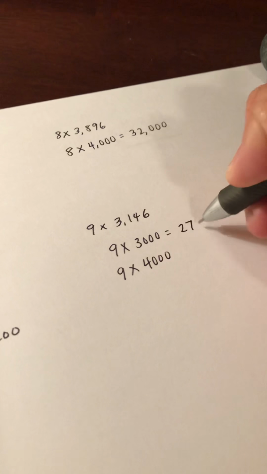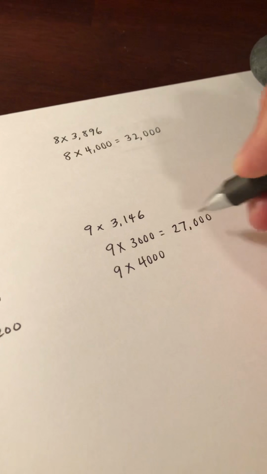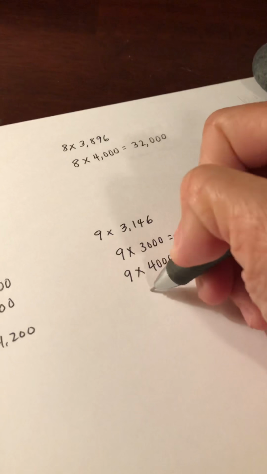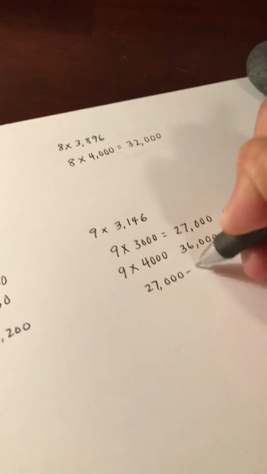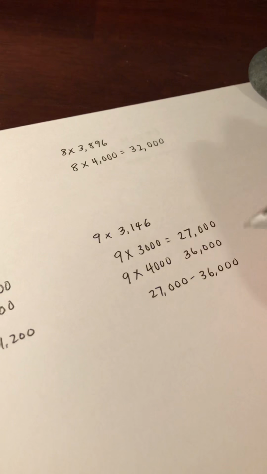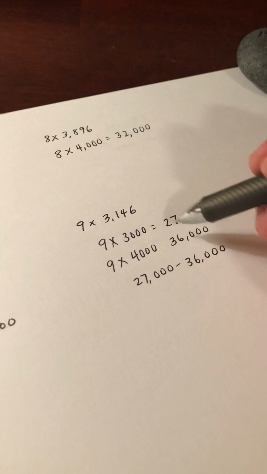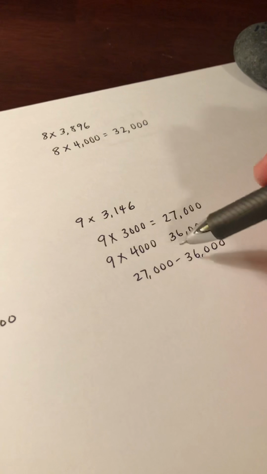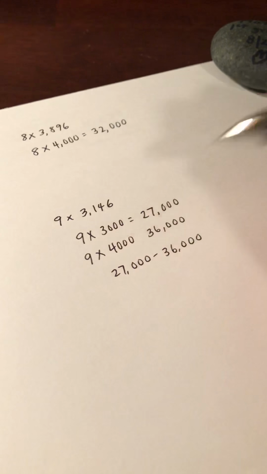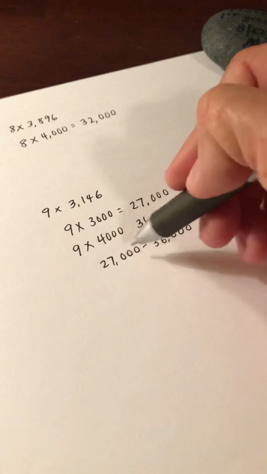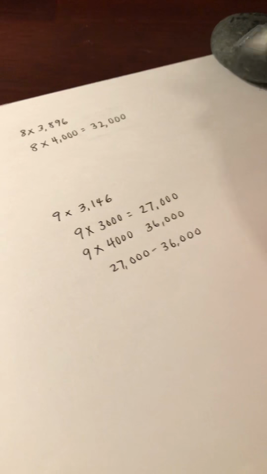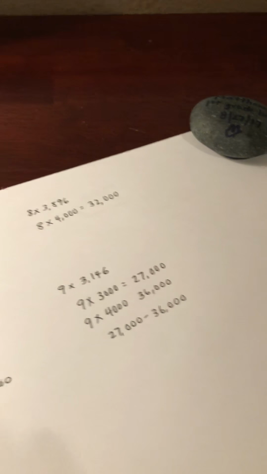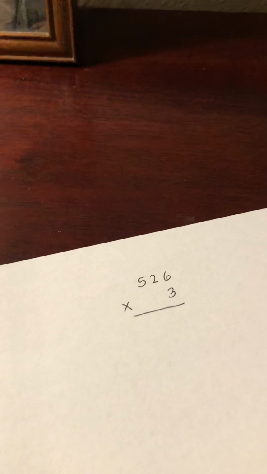9 times 3 is 27,000, and 9 times 4 is 36,000. So between 27,000 and 36,000 is going to be my estimate. And because this rounds down to the 3,000 and is actually much closer to this, our estimate's going to be much closer to this 27,000. So probably somewhere 27, 28, 29,000, not quite that high. Okay, so again, estimates, just using a strategy to help us make sure that we are right sizing our numbers.